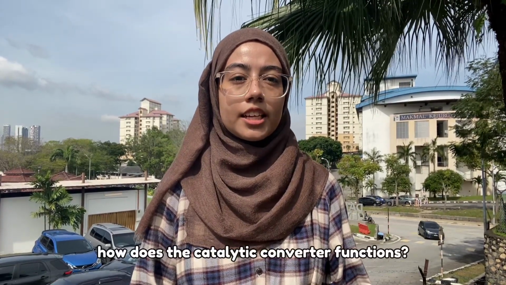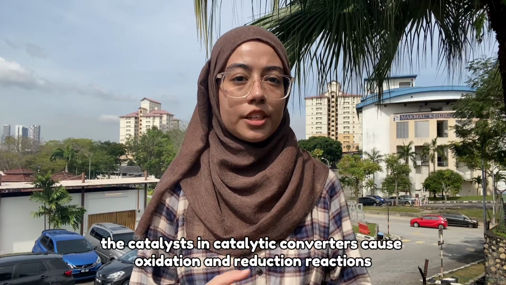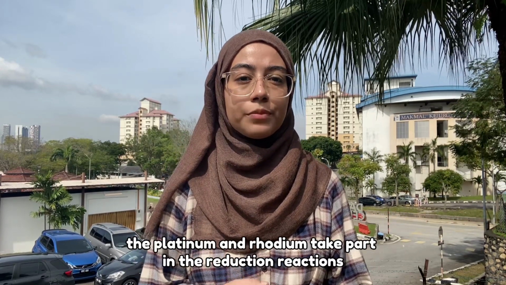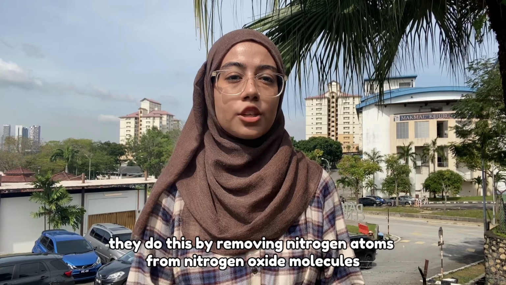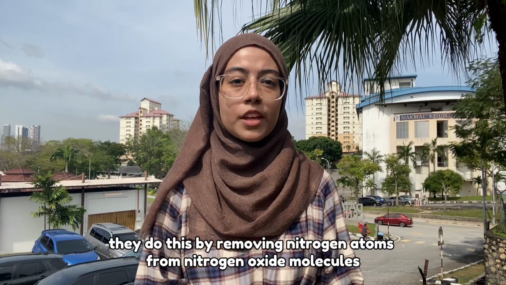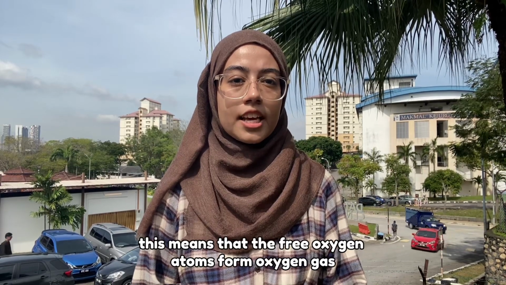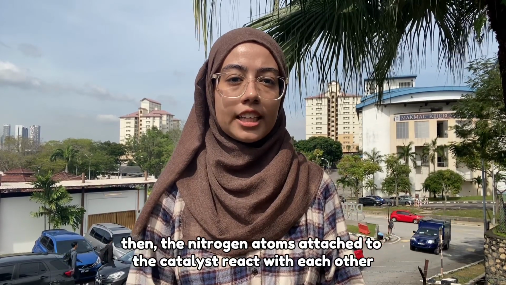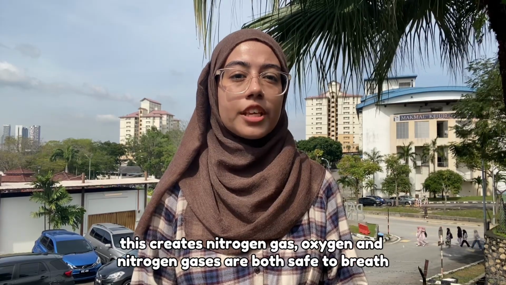So how does the catalytic converter function? The catalyst in a catalytic converter causes oxidation and reduction reactions. The platinum and rhodium take part in the reduction reaction. These reduce nitrogen oxides in the exhaust. They do this by removing the nitrogen atom from nitrogen oxide molecules. This means that the free oxygen atoms form oxygen gas. Then the nitrogen atoms attached to the catalyst react with each other. This creates nitrogen gas. Oxygen and nitrogen gases are both safe to breathe.